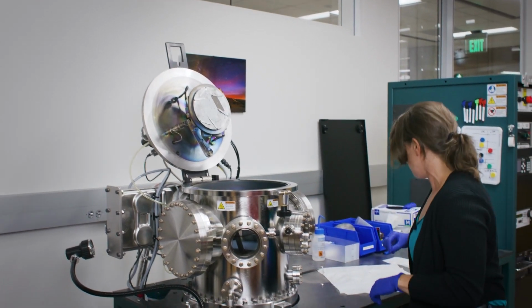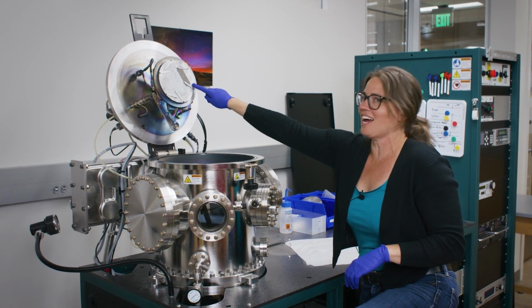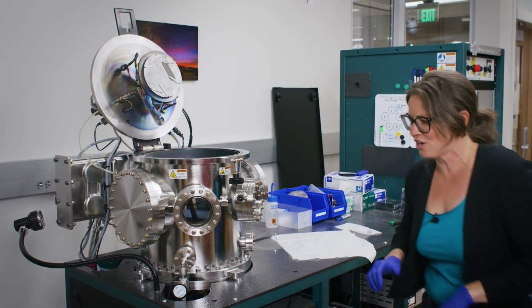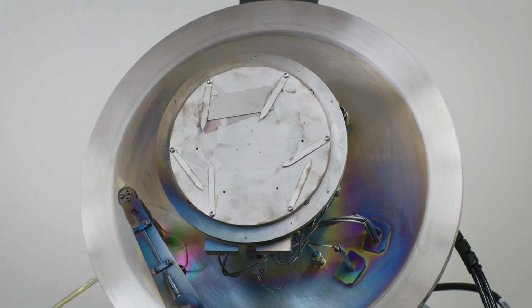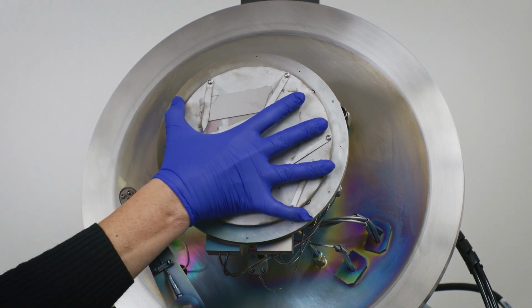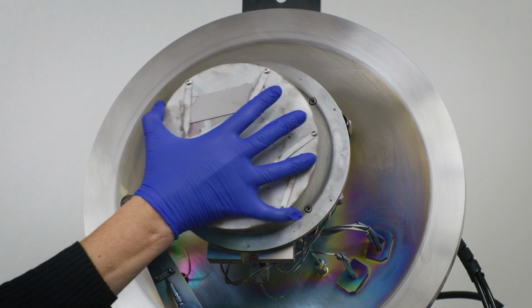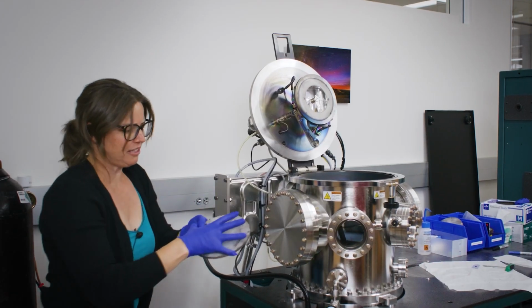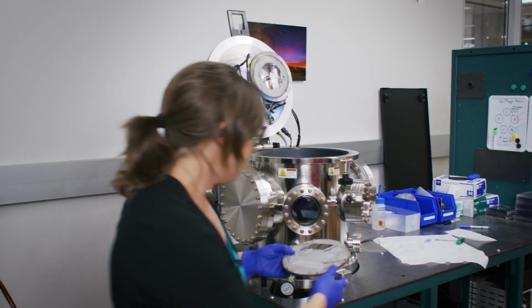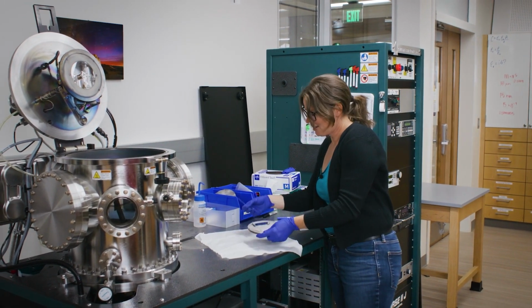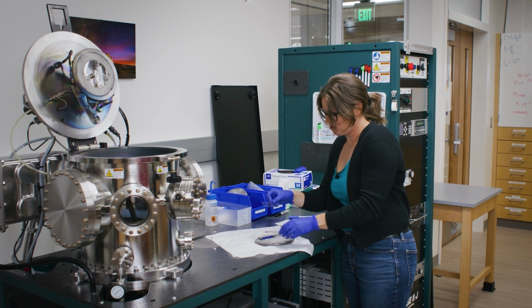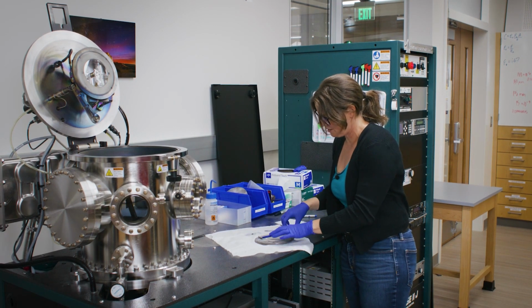Okay, so we started out with a clear glass slide, and now you see that shiny metal coating from the aluminum that we deposited. So now we can remove our sample and our substrate holder in the exact opposite process that we used to put it on. So you'll see now we have a very shiny microscope slide compared to the microscope slide that we started with.